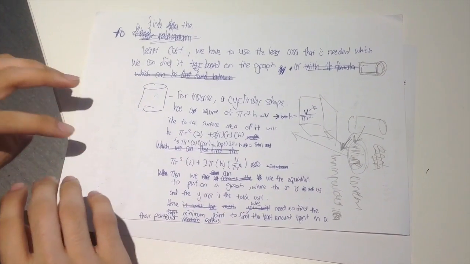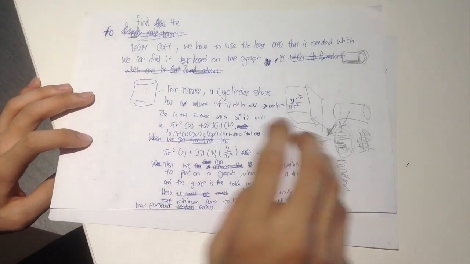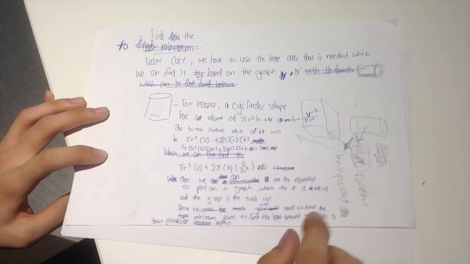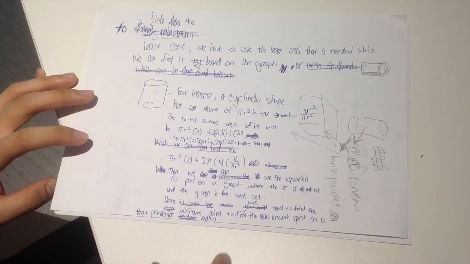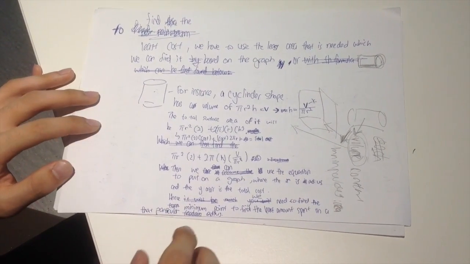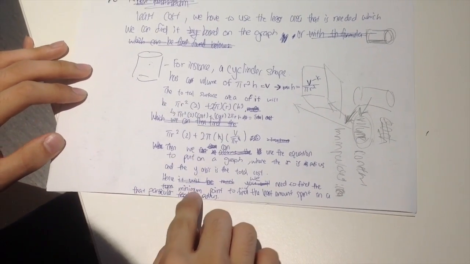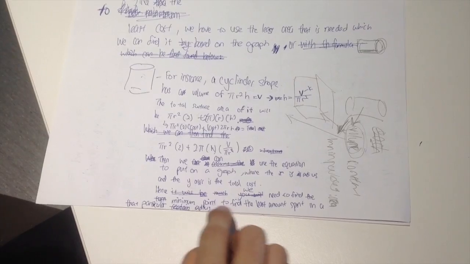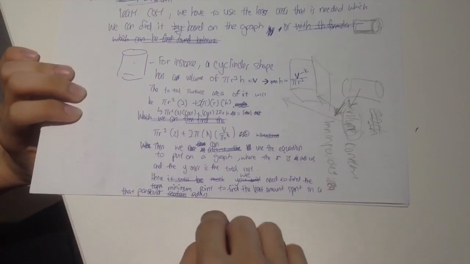Our objective now is to find the minimum point, where we find the least amount spent, which is also the least cost. When we obtain the minimum point, we can find the least amount spent at that particular radius.